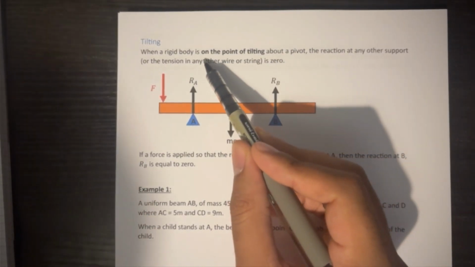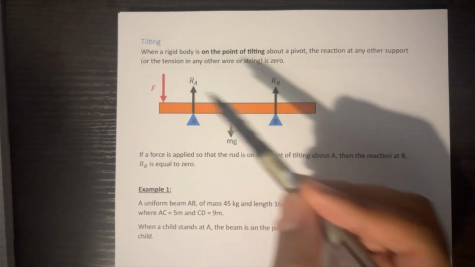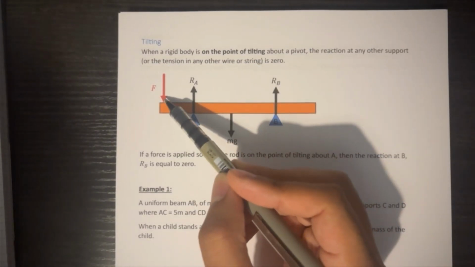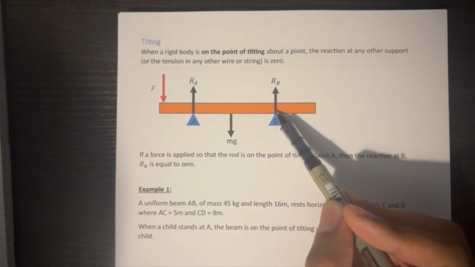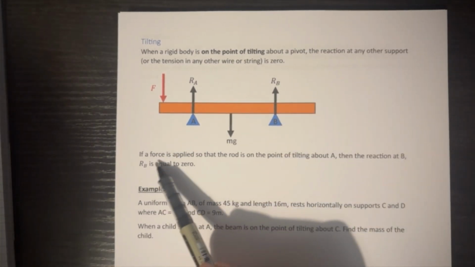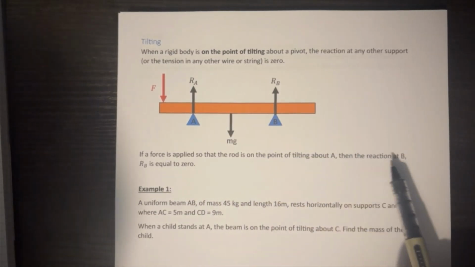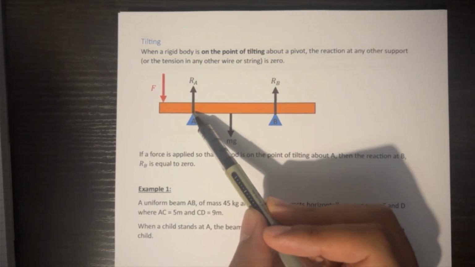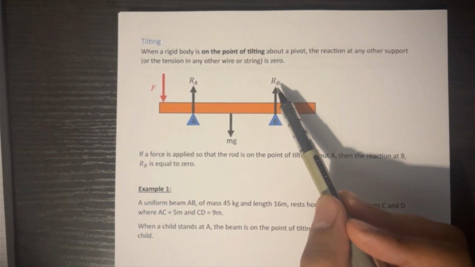When we're talking about something being on the point of tilting, we're talking about that force being the exact amount of force required before this starts to lift off the support B. So on the point of tilting, we're saying any more force being applied would then cause the rigid body to start to tilt and to be lifted away from the support at B. So if a force is applied so that the rod is on the point of tilting at A, then the reaction at B is equal to 0. Right as it's about to tilt and pivot around A, the reaction at any other supports, so the reaction at B, is going to be equal to 0.